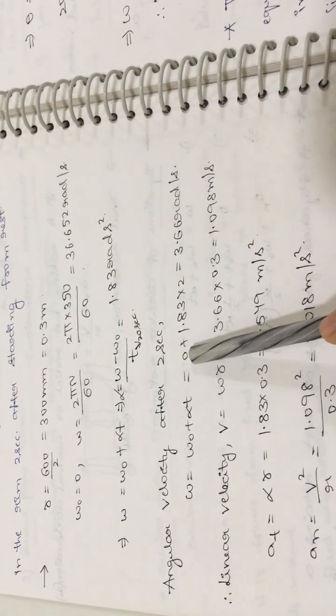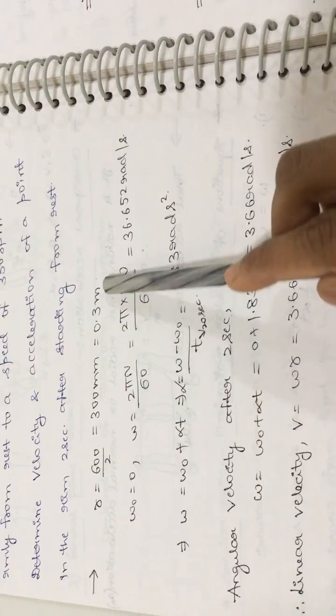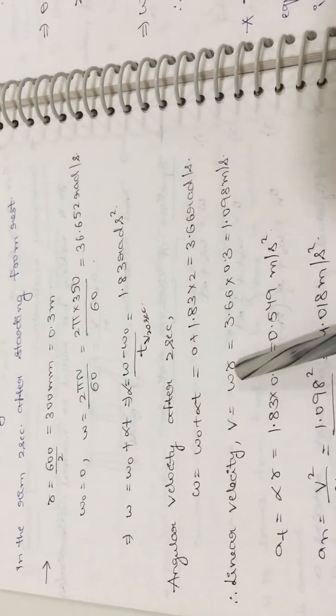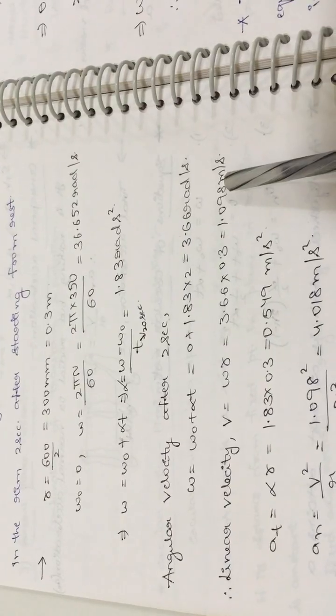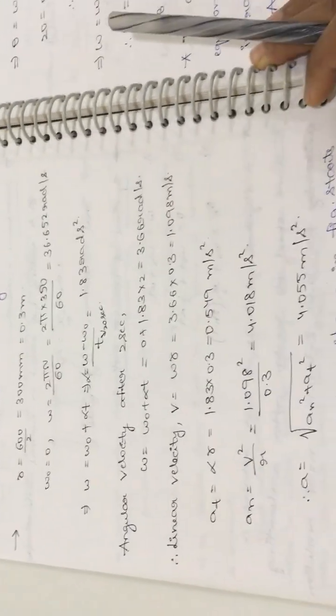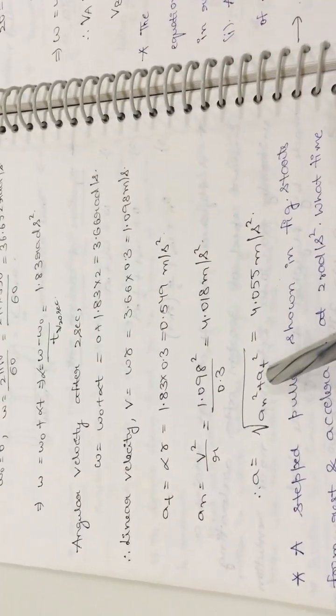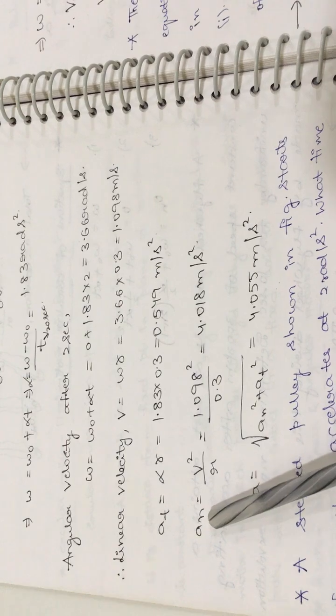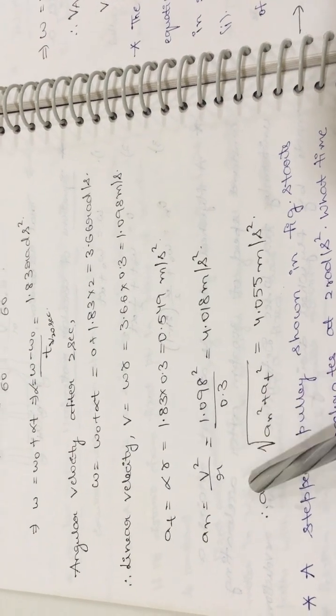Now we know the omega value and we know the r value also, 0.3 meters. Substitute these two values in this direct relationship, and we will get the linear velocity. Now, how to calculate the acceleration? We know that acceleration is resolved into two components, tangential component and normal component, and we know the formulas also.